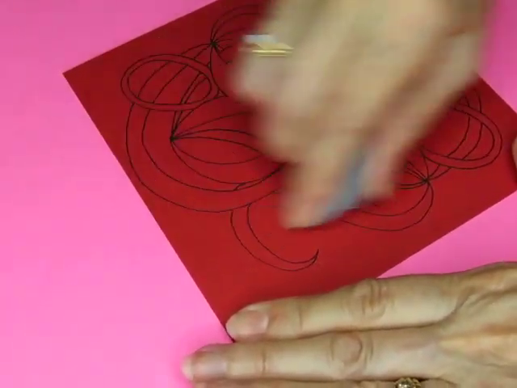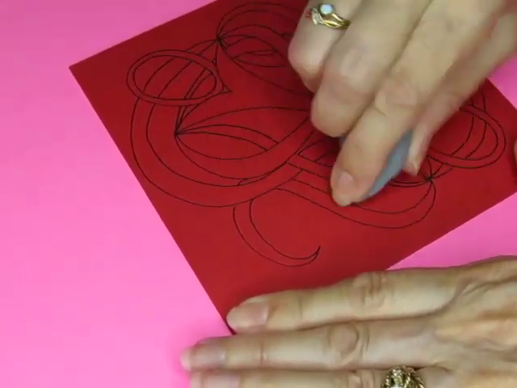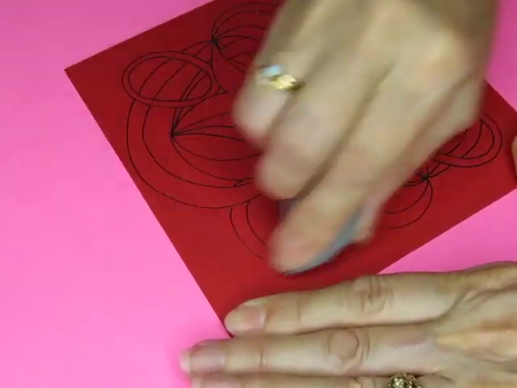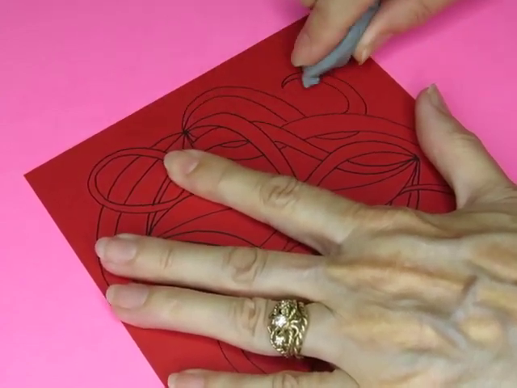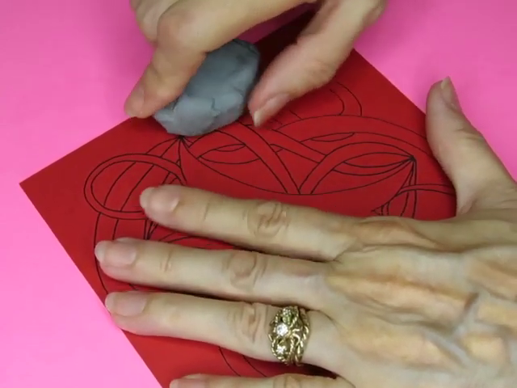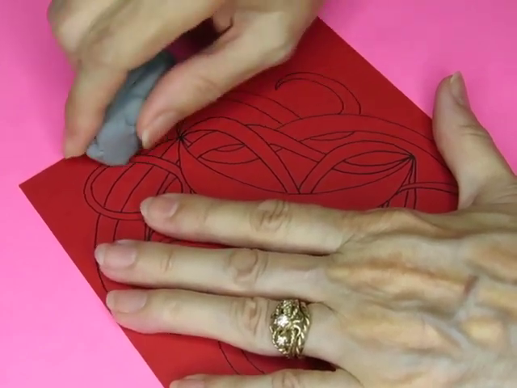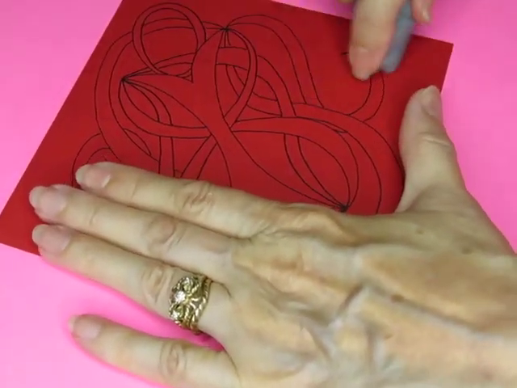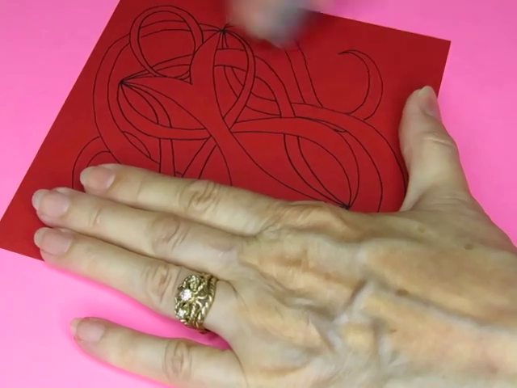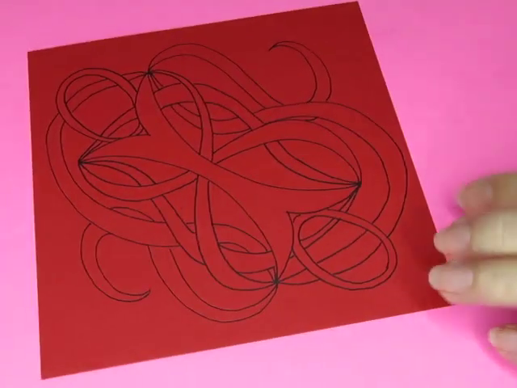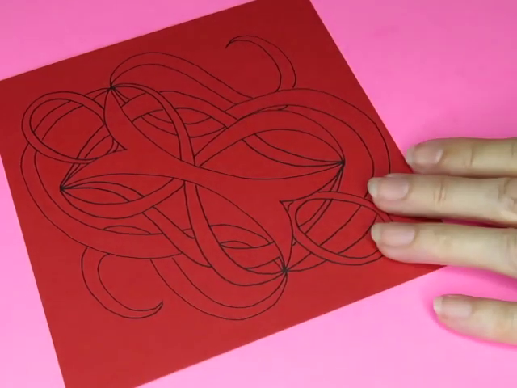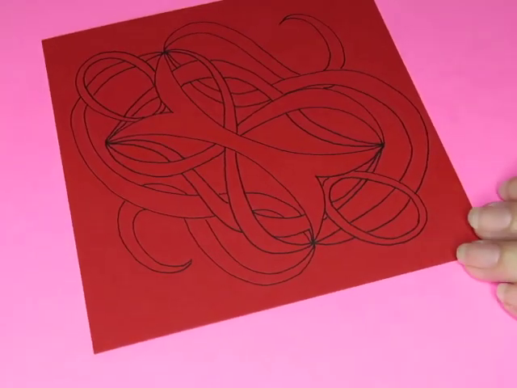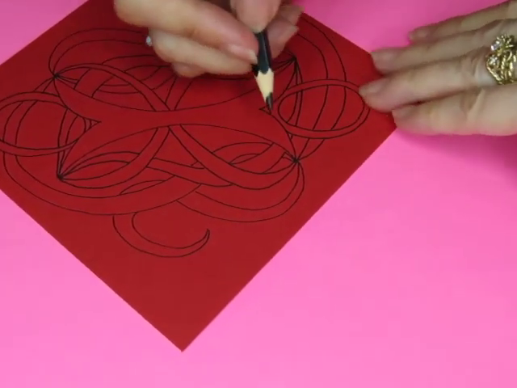Get rid of all my pencil lines, especially on this red page. You can really see the pencil on the red. And if you noticed, my pen did not go where my pencil was, which is just fine. It was just a guide. It wasn't an exact thing. Oh yeah, now I've got plenty of squiggly lines. That's awesome. Now we're going to shade where everything overlaps.